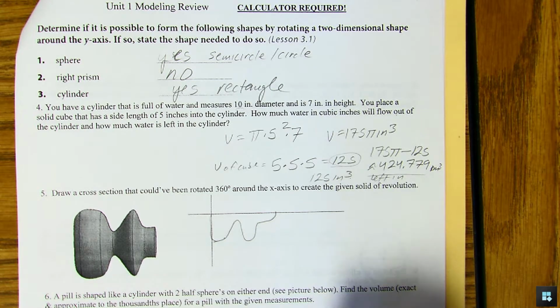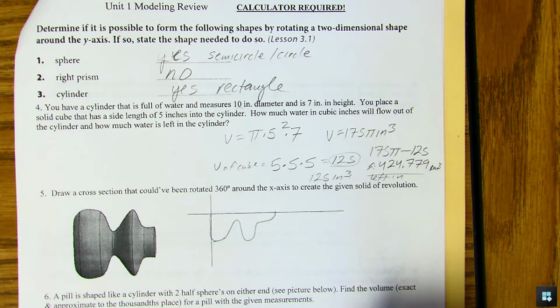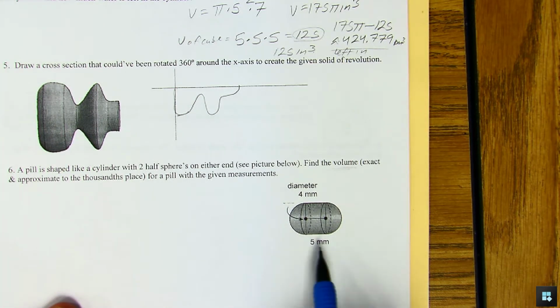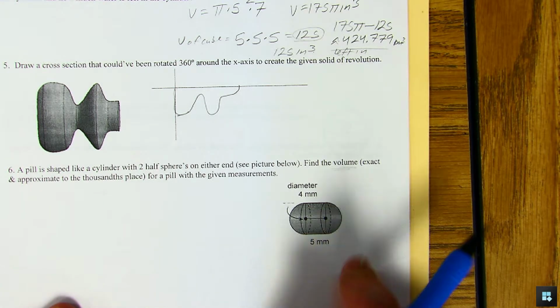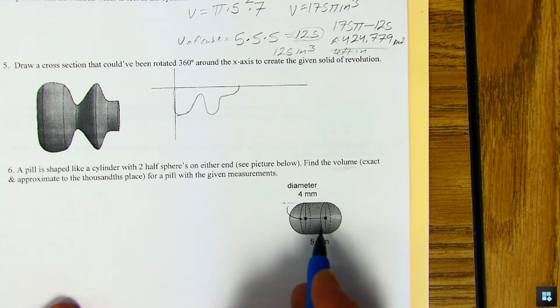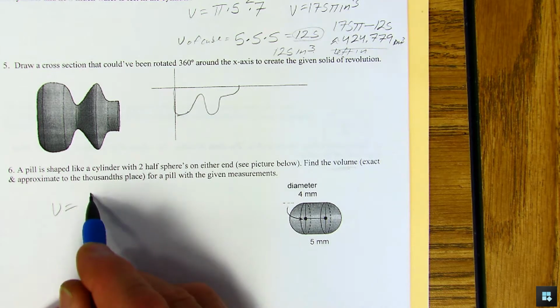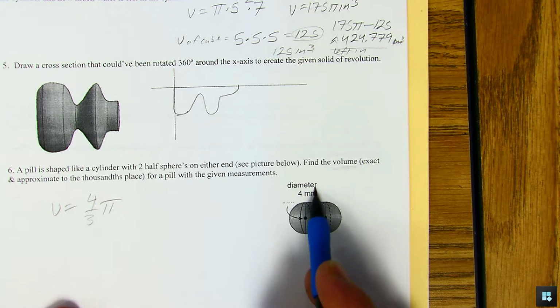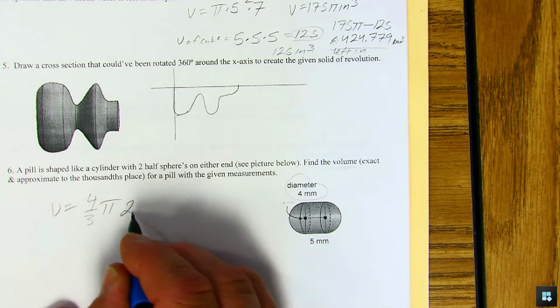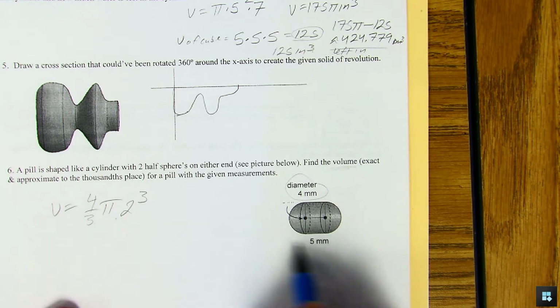So here we go. Here's a pill-shaped cylinder with 2 half spheres on either end. It says find the volume, exact and approximate, for the pill. So if I look at the volume of this, it is a hemisphere and this hemisphere. So if I put them together, that gives me a sphere. And then I have a cylinder. So the volume of the sphere is going to be 4/3 pi times the radius. In this case, it says the diameter is 4, so that means the radius would be 2, cubed. That's going to be the volume of the sphere.